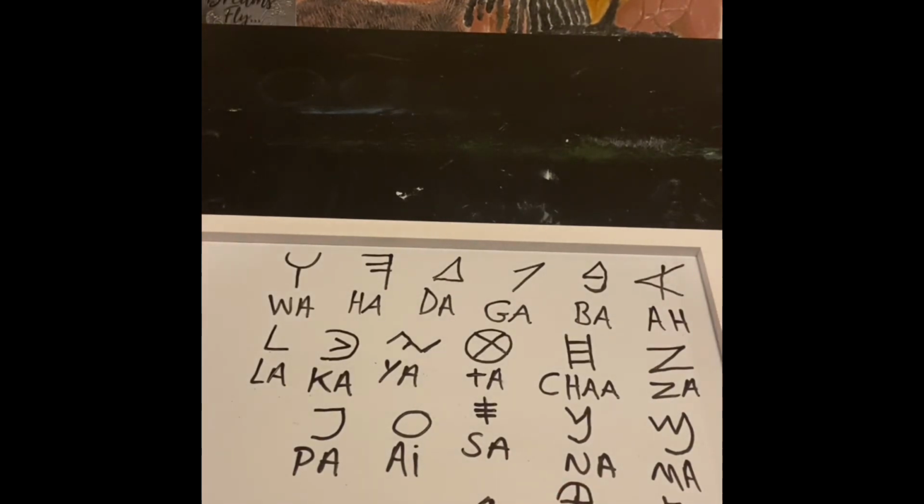Character Ra means head, person, or first. Right? Character Ra means head, person, or first.